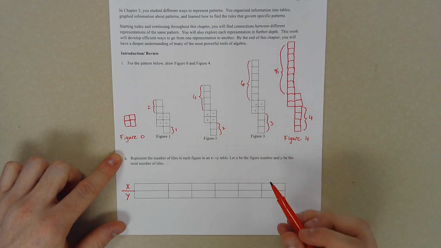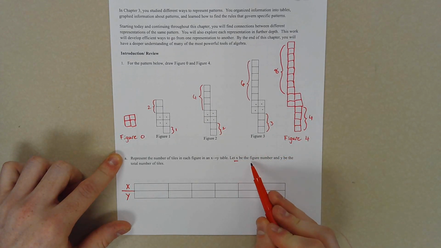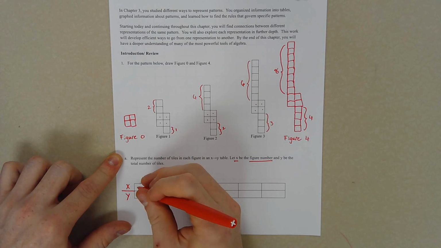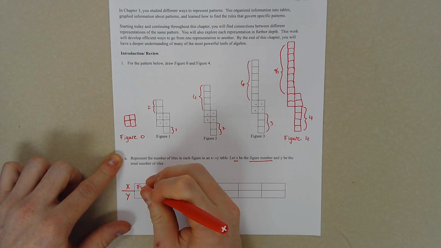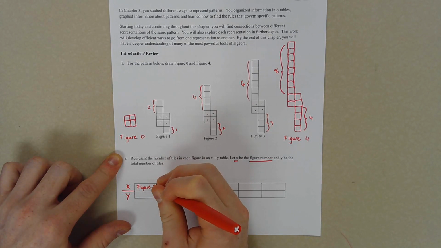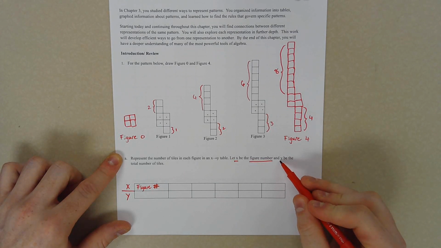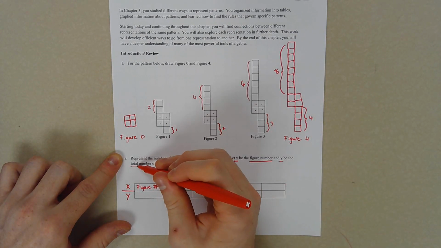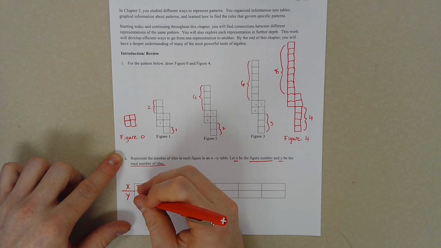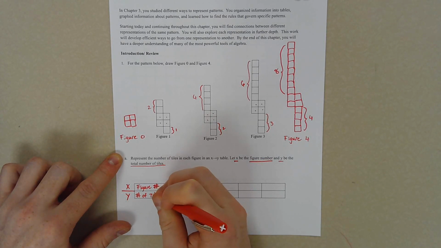Now the label for the X, it says let X be the figure number. So I'm going to write in figure number. And it says let Y be the total number of tiles. So we're going to say number of tiles.